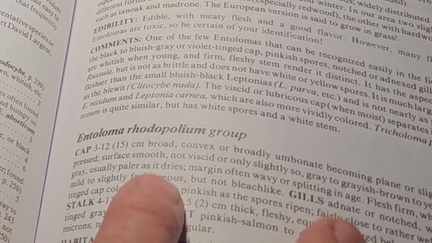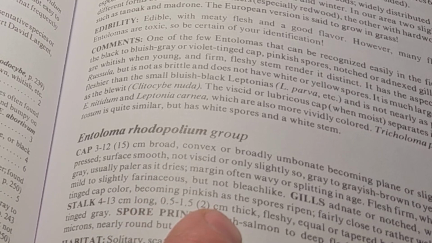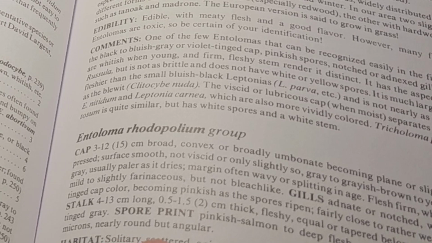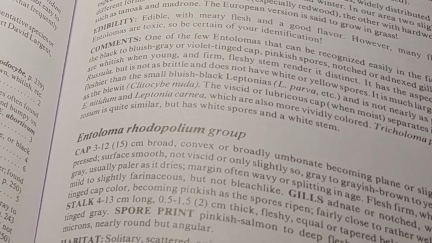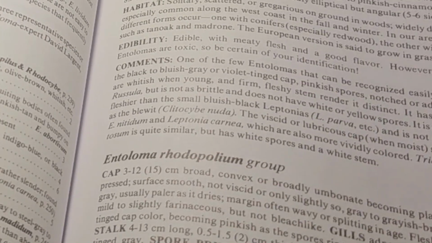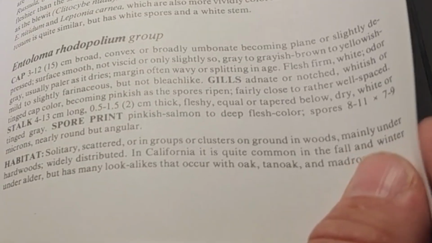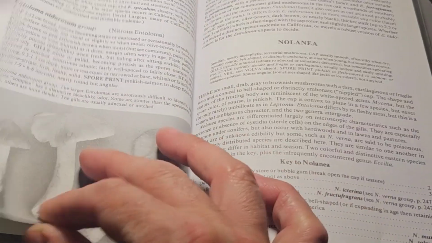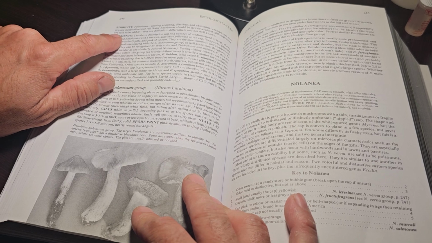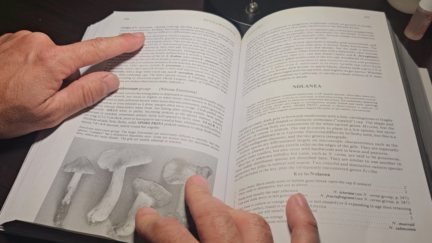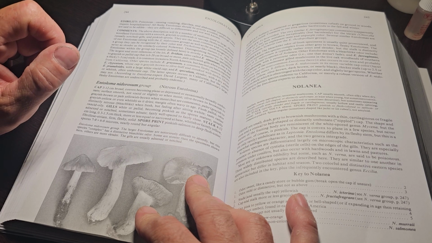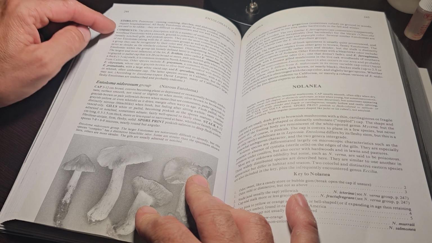And then we can read the description for Entoloma rhodopolium group, which all of this stuff lines up perfectly. Habitat scattered or in groups or clusters on the ground in the woods, mainly under hardwoods, widely distributed. If I were to read all that to you, you'd get bored, but it really does describe this mushroom. Edibility, poisonous, causing vomiting, diarrhea, abdominal cramps that may require hospitalization. All fleshy entolomas should be strictly avoided, although some are said to be edible. They're difficult to differentiate and not well known.